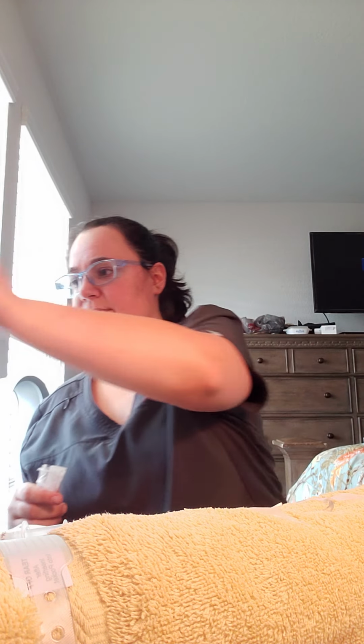Lasix. And this medication I'm going to give over 2 minutes. Okay, but to speed up this video, I'm going to do it a little faster. Okay, I'm going to do it over 2 minutes, and I'm going to check for any adverse reactions. Okay, I'm going to put this in the syringe container. And I note on my MAR that it was given. IV.